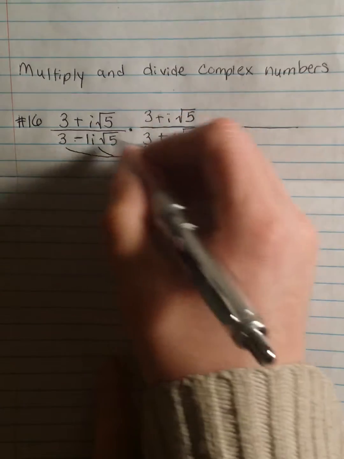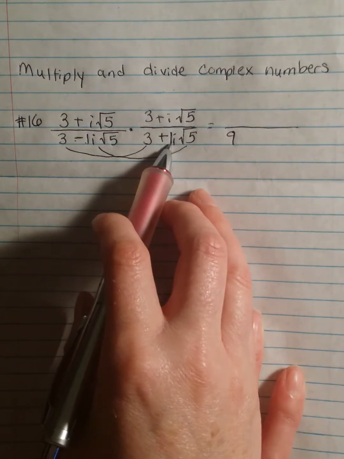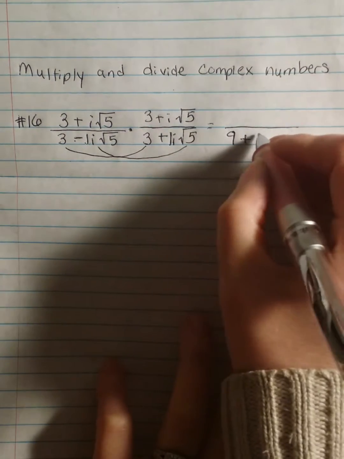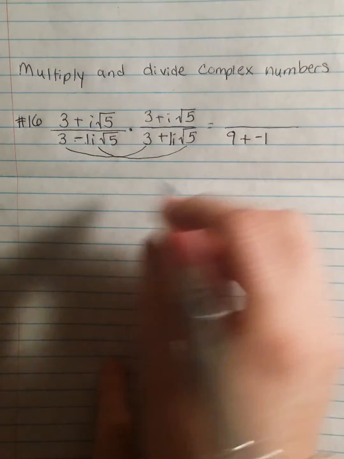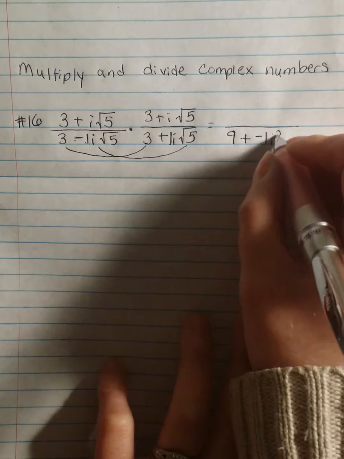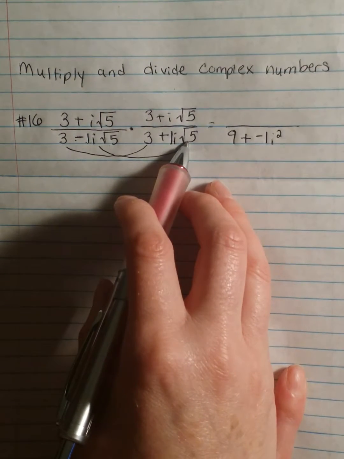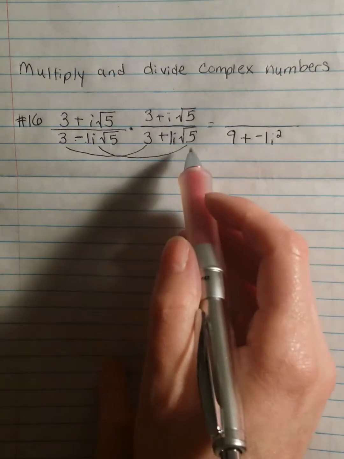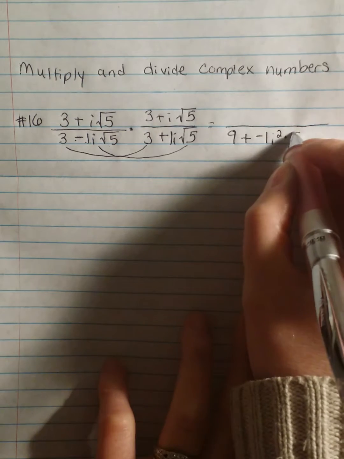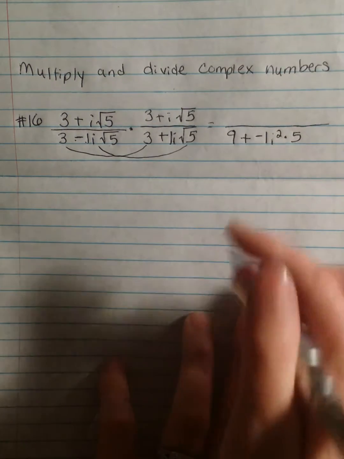So these are like ones in the front. So I have a negative 1 times a positive 1. That's going to be a negative 1. And then I have I times I, so that's I squared. And the square root 5 times the square root 5 would be the square root of 25. And the square root of 25 is just 5. So this is what we're getting so far on the denominator.